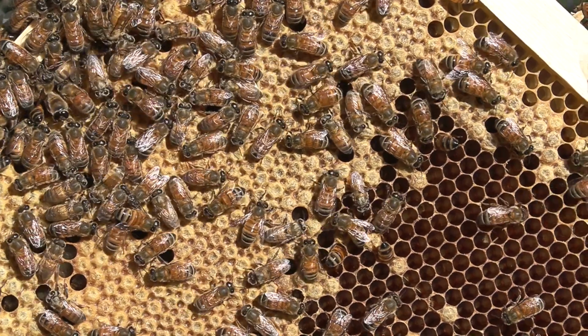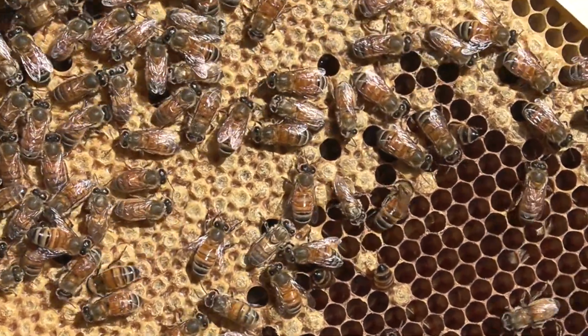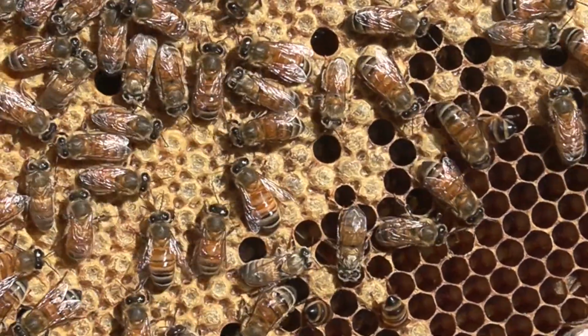The bees ingest the fungus through feeding and cleaning activities, and then the larvae will die, go from white to yellow or greenish-brown mummies, and they're not unlike the mummies affected by chalkbrood.